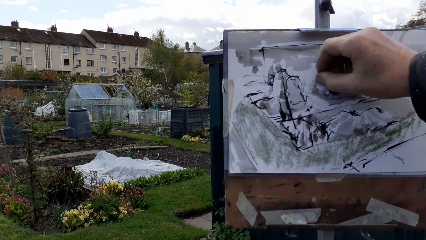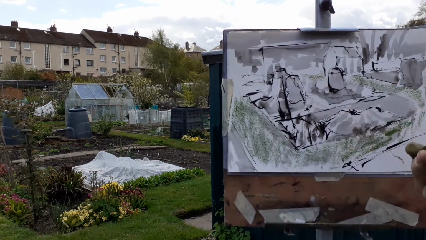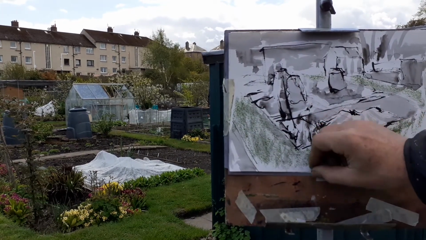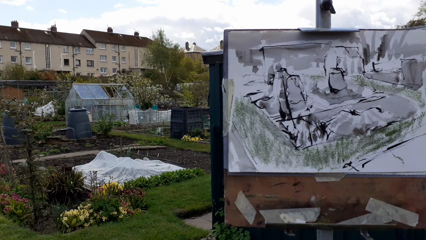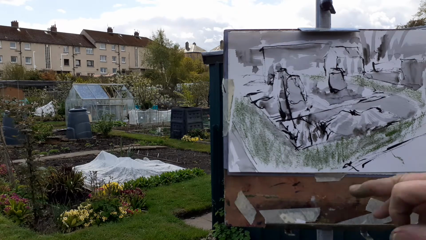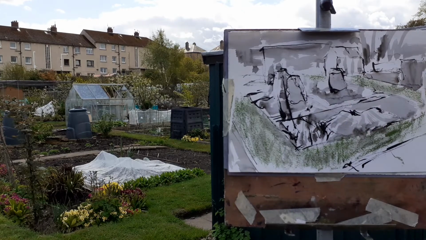So going for big shapes, big areas in colour, and just putting the colour down fairly loosely is a good idea, and it might reinforce some of your original ideas about structure. What are the main shapes?